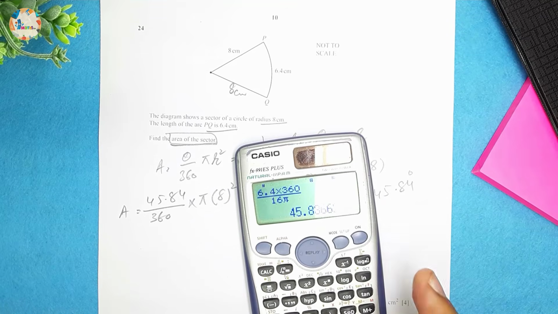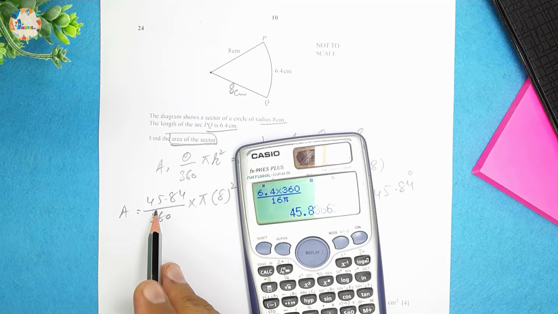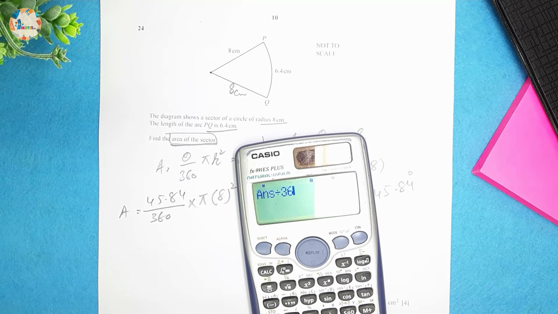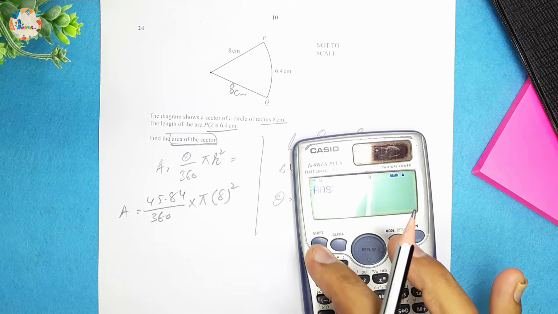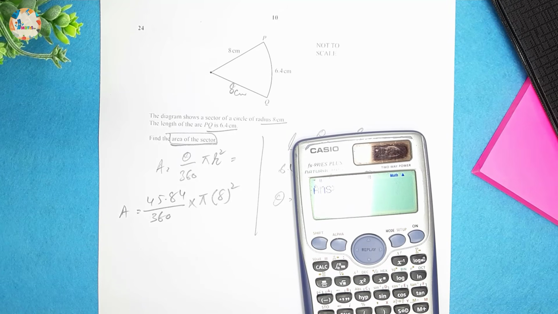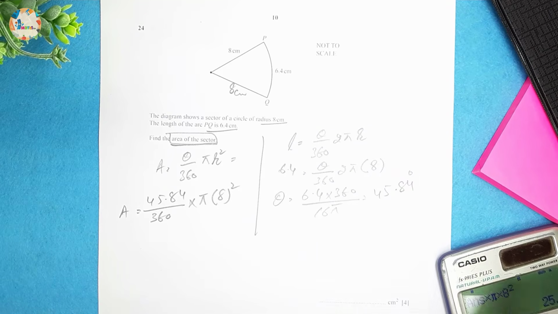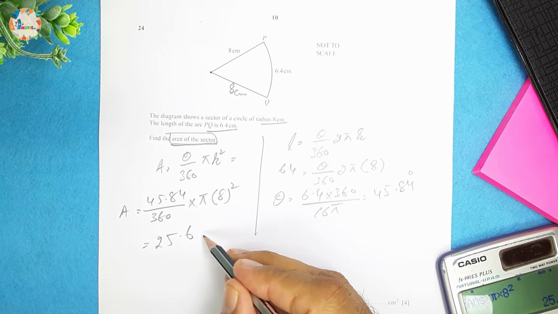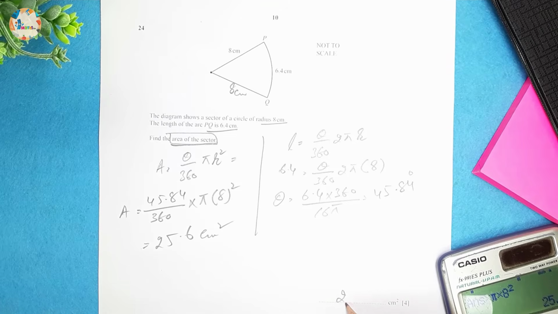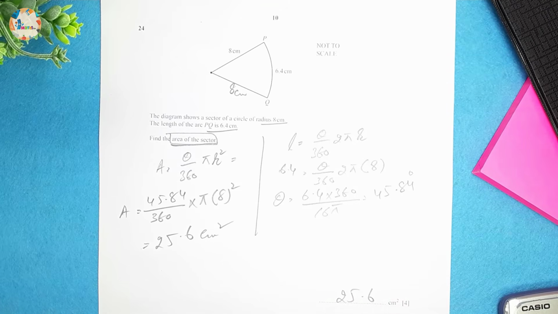Now I will keep this number, so this number will be divided by 360, and this is equal to this answer, and we multiply this by pi into 8 squared, and this will be equal to 25.6, and this will be centimeter square, so 25.6 will be our final answer to this question.